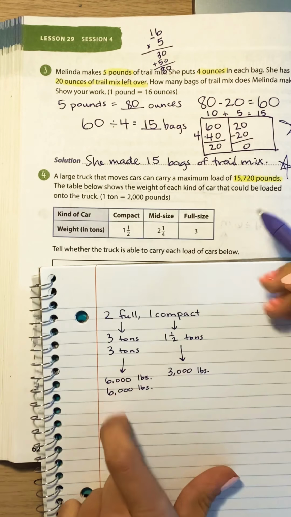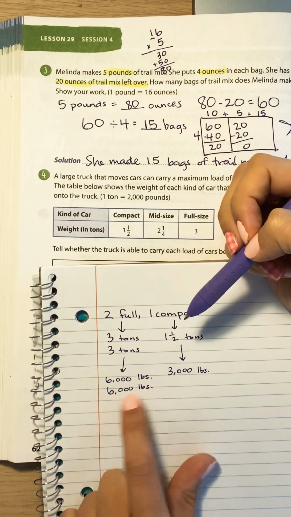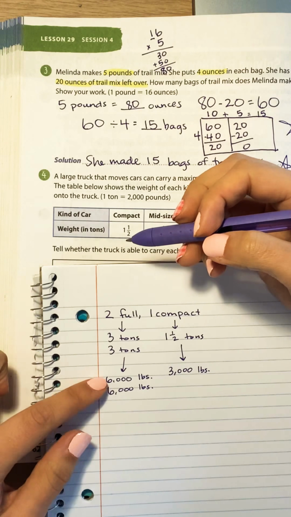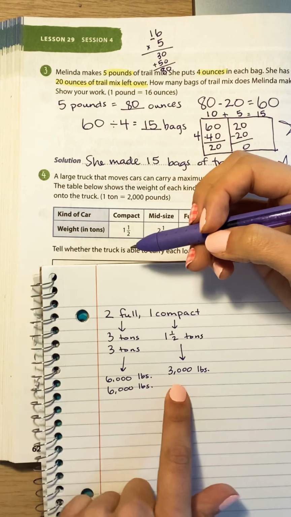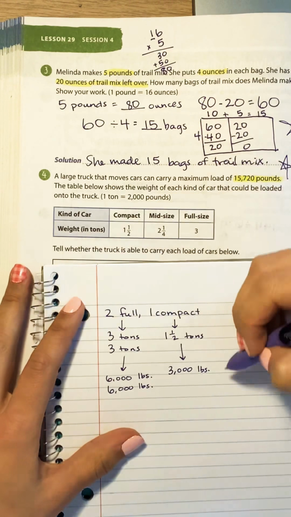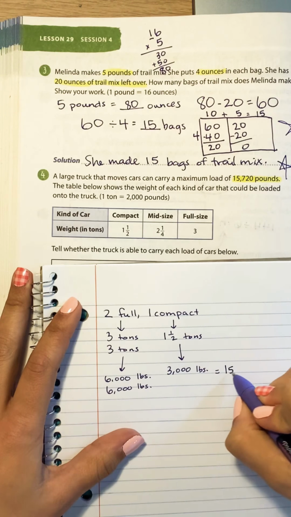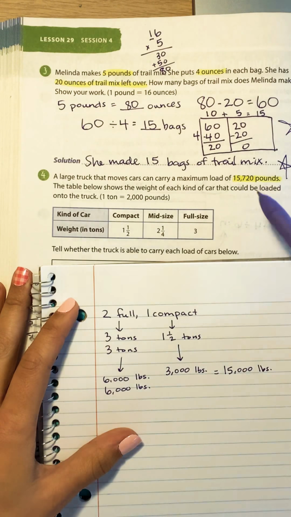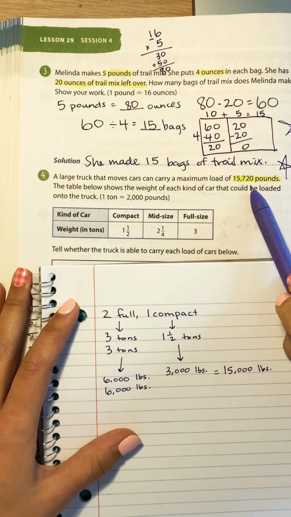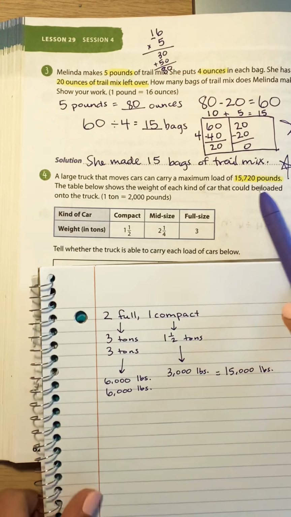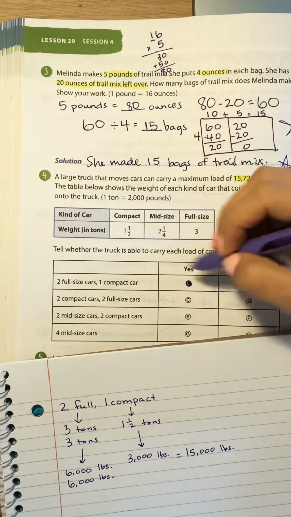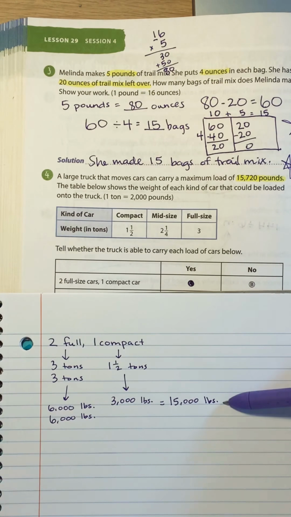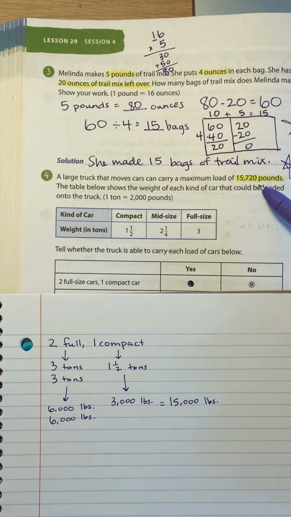So this is the total weight of those 3 cars: 6,000, 6,000, and 3,000. If you add all of that up, that together is 12,000 plus 3, 13, 14, 15. So all of that together equals 15,000 pounds, which is a lot of weight, but it's less than the maximum amount that the truck can hold. So yes, the truck can carry 2 full-size cars and 1 compact car because the weight is less than the maximum, so it'll fit, okay?